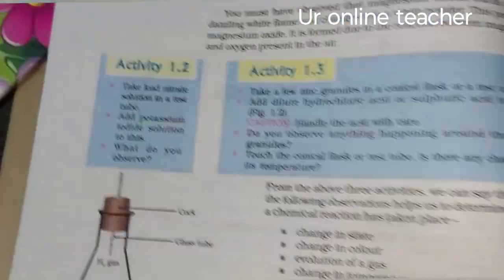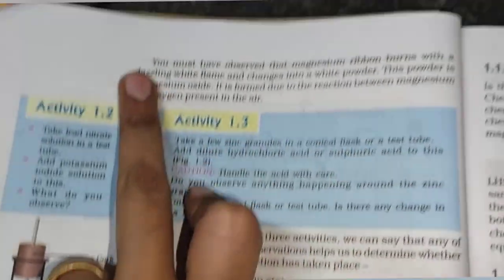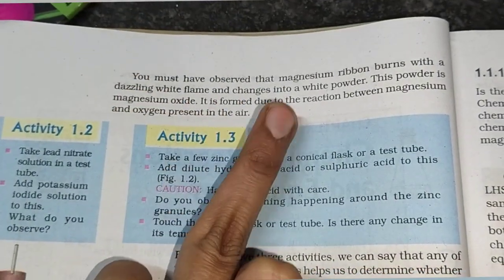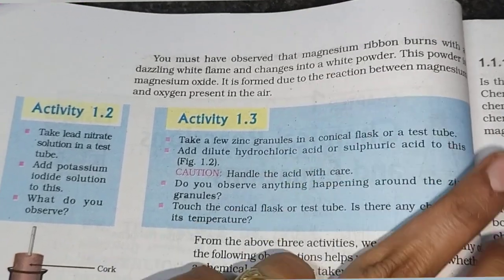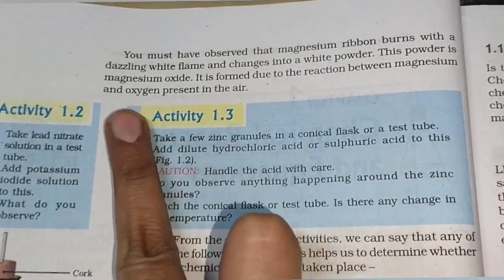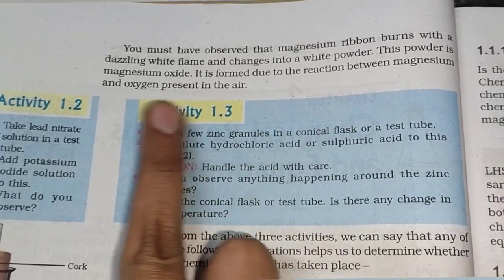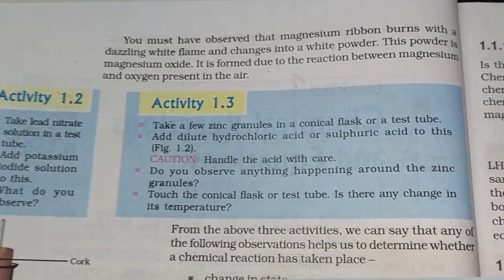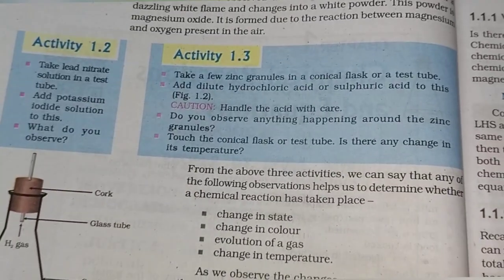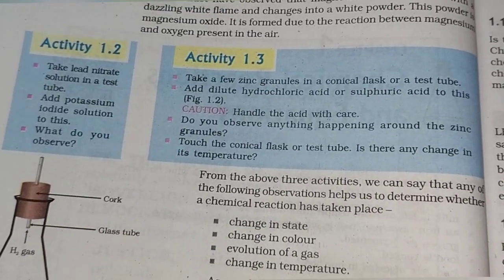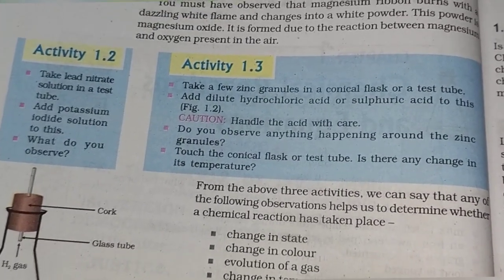We have observed that the magnesium ribbon burns with a dazzling white flame and changes into a white powder. This powder is nothing but magnesium oxide. It is formed due to the reaction between magnesium and oxygen present in the air. So here a reaction took place and the product magnesium oxide is formed.